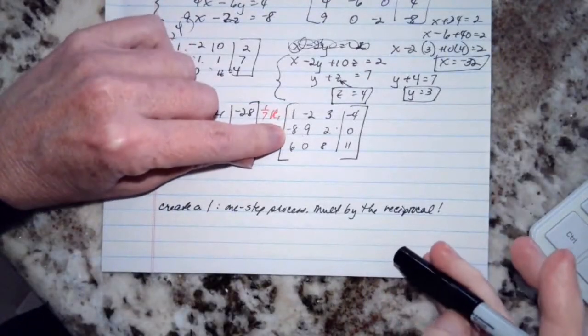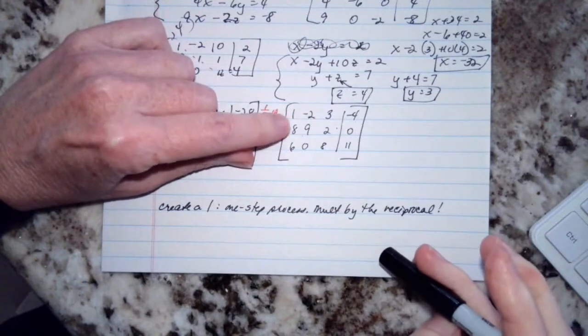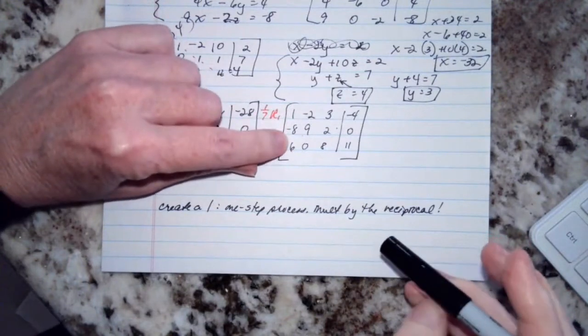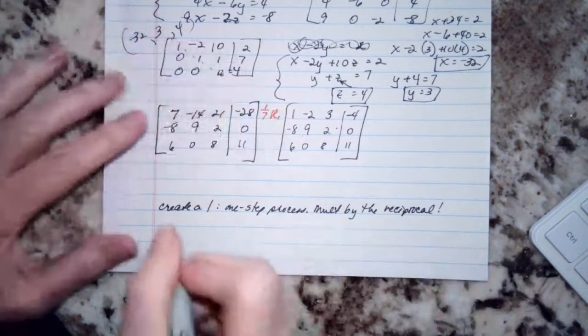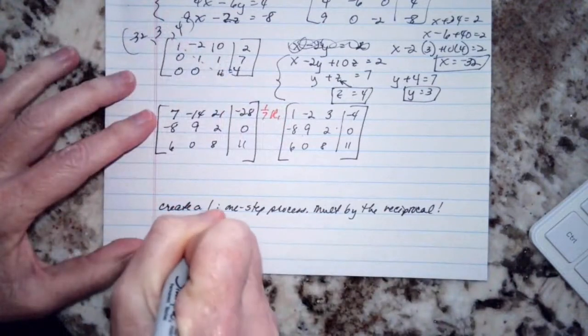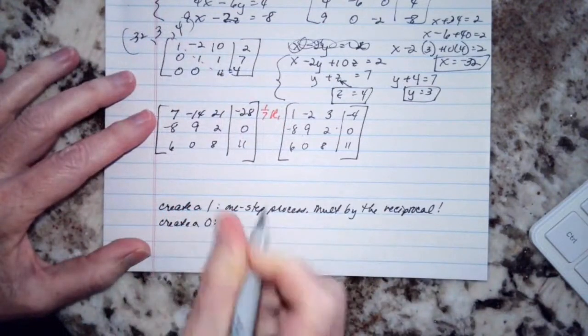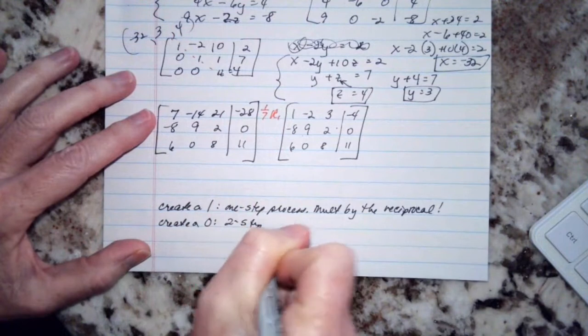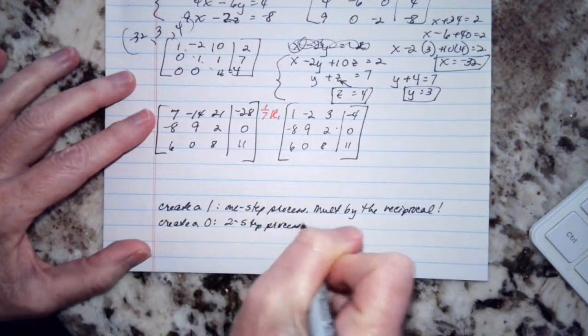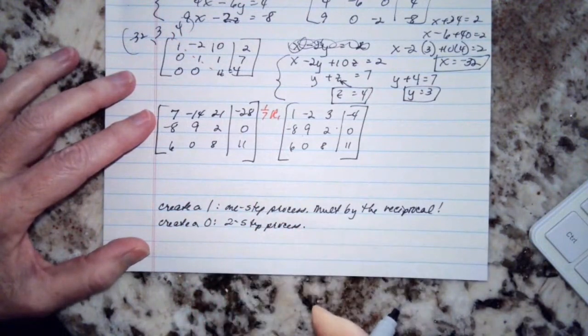That's what we wanted. Next thing we want to do is create a 0 in these positions down here. We'll do it one at a time. So let's create a 0 here. To create a 0, that's a two-step process.